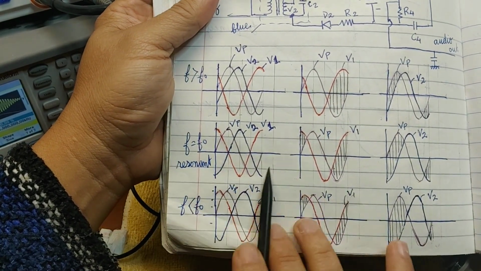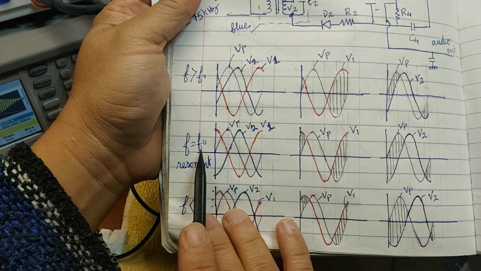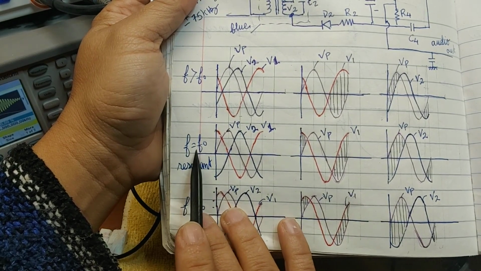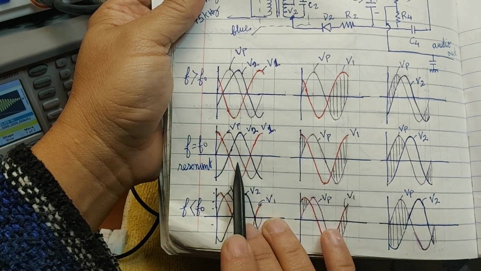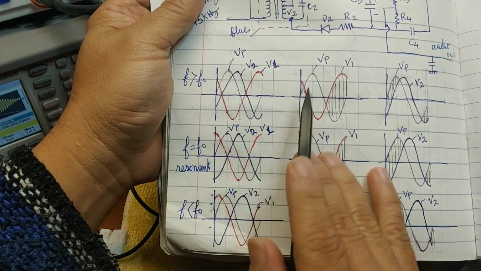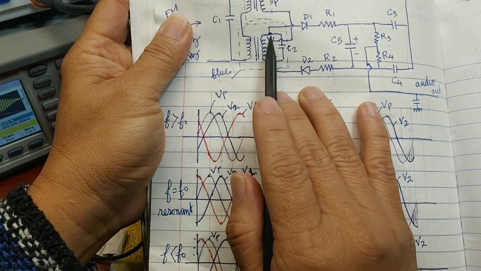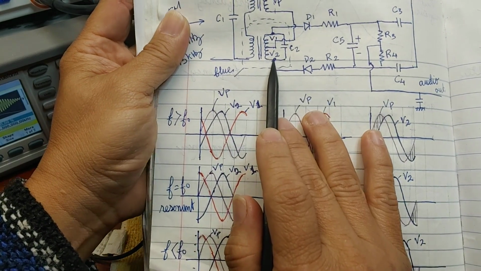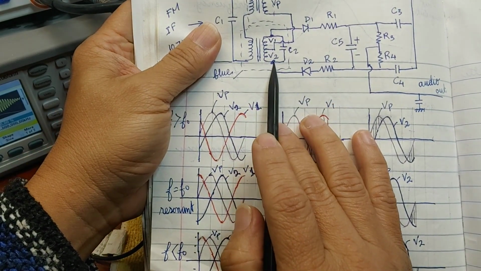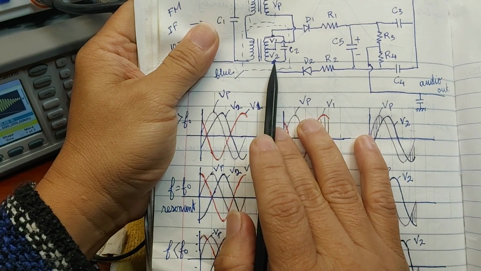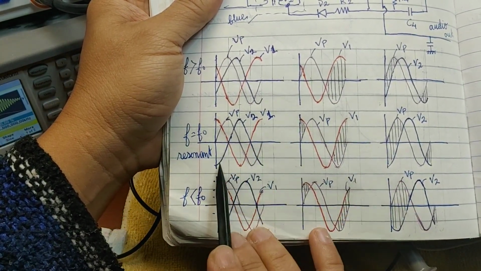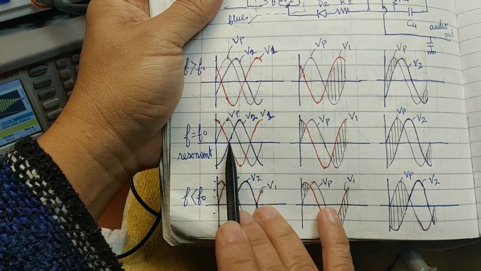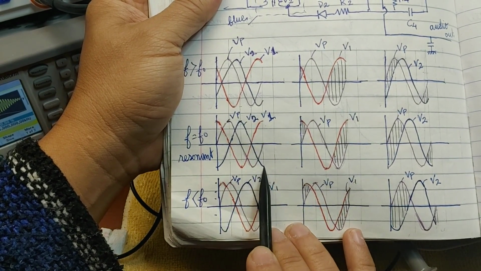You see here, when the frequency is equal to the resonant frequency, this is V1 and this is V2. V1 is this point, and V2 is here. V1 and V2 are 180 degrees apart, so V1 and V2 are opposite, meaning 180 degrees different.